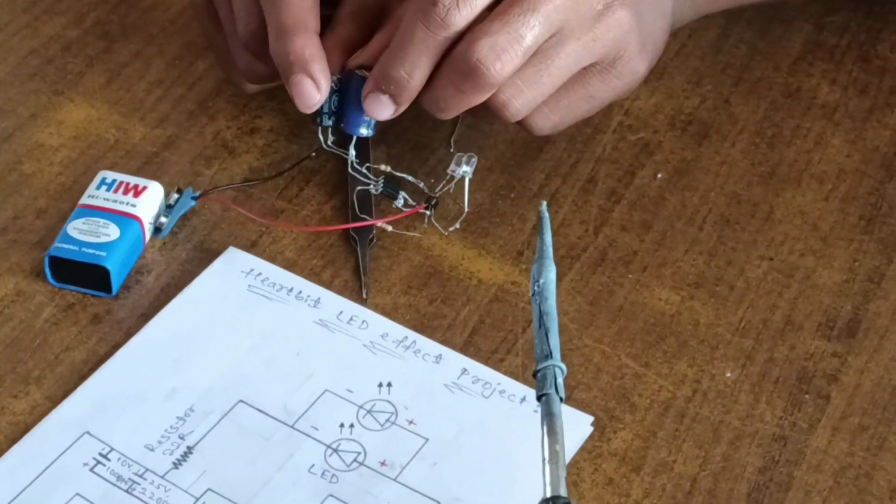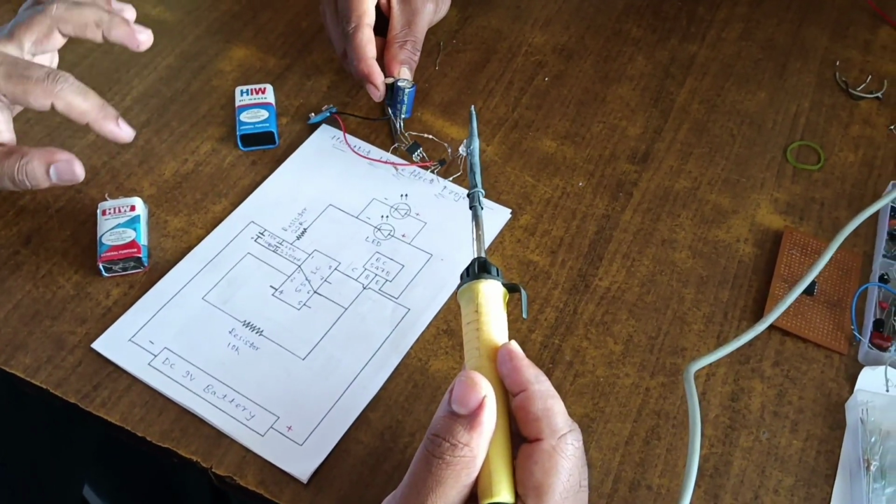Now the circuit is completed. Test this circuit using a 9 volt battery.